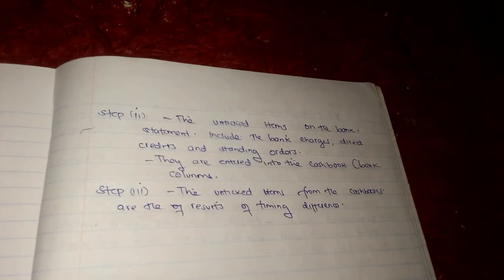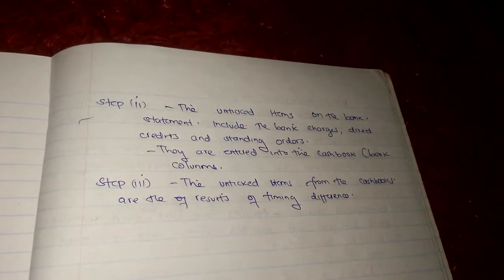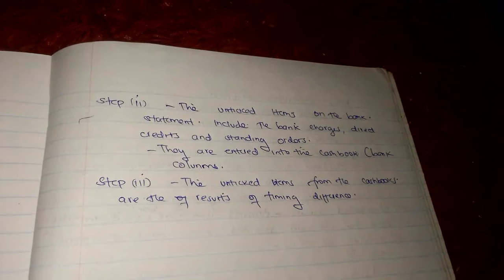the bank charges, direct credits, standing orders, uncredited checks, and unpresented checks. So if you haven't watched the previous video, make sure you do so that you can understand well what is going on in bank reconciliation statement. So those are the 3 steps to be followed when working out a bank reconciliation statement.